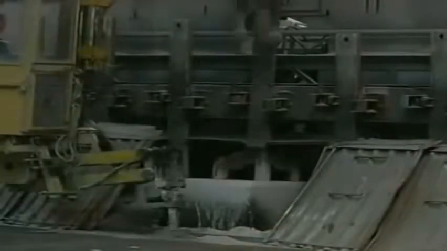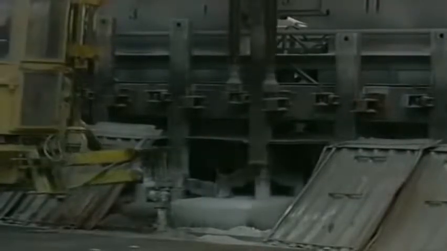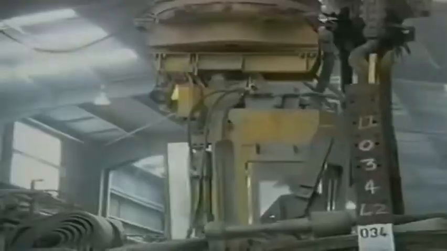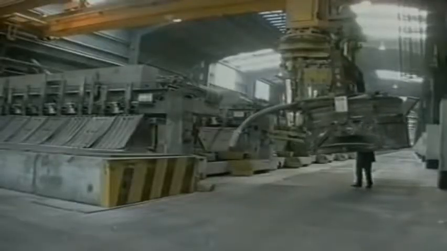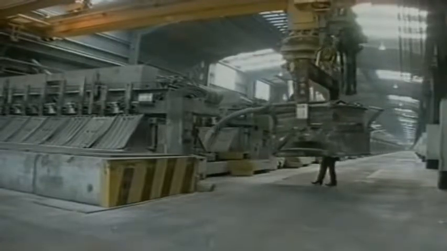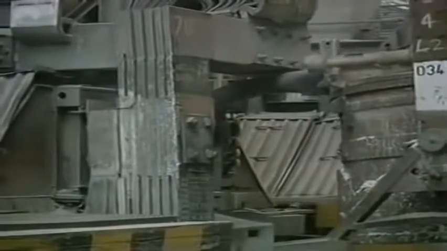Electrolysis takes place 24 hours a day, 365 days a year. A loss of power of more than a couple of hours would be disastrous, as the electrolyte and the aluminium would solidify. Liquid aluminium is sucked from the cell into a brick-lined steel crucible.